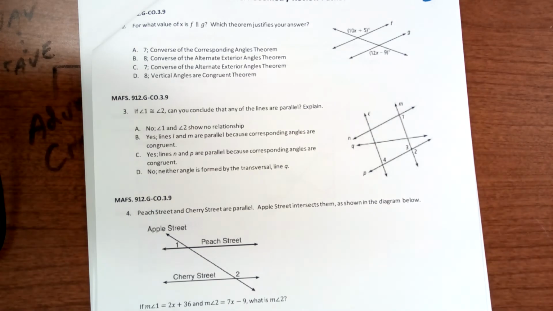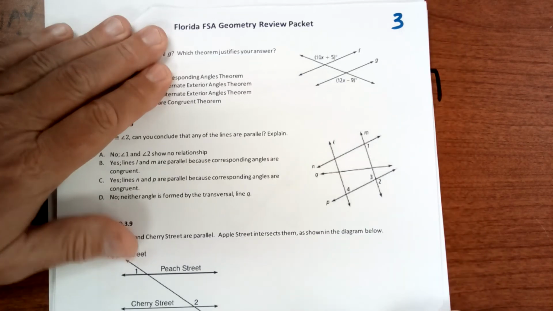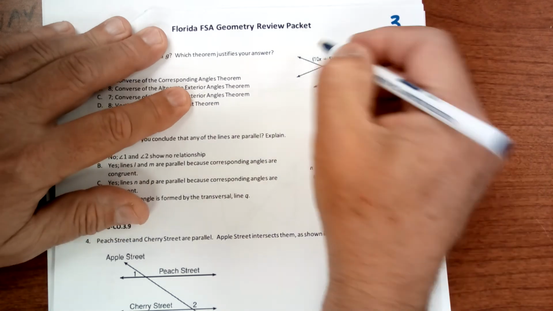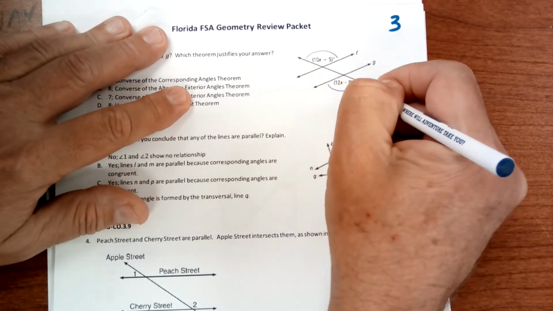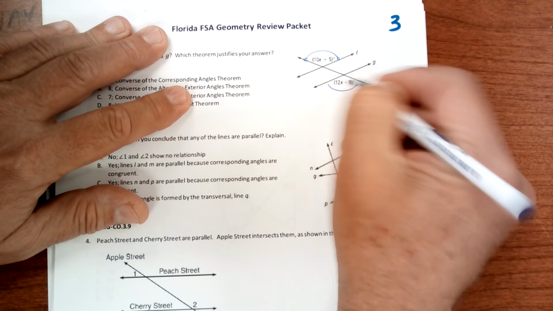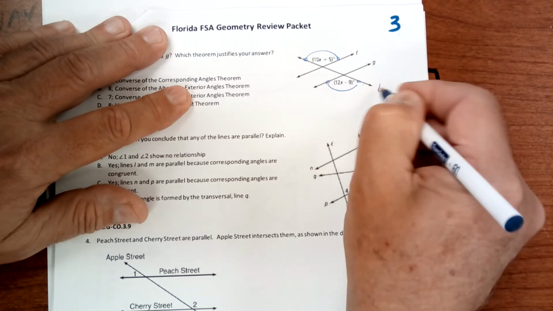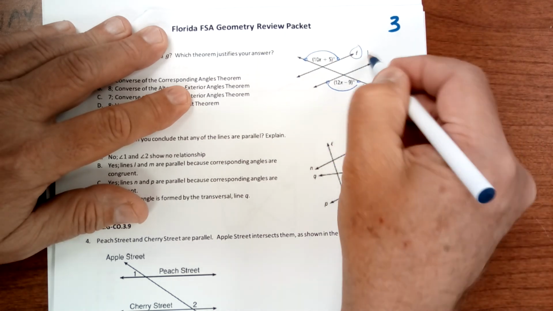Okay, last one here. It says, for what value of x will they be parallel? Well, this is alternating interior here, or exterior rather. So this one is alternating exterior. Remember 1 dot? 2 dot. This one has 2 dots, so that's your transversal. So F will be parallel to G if these are equal.